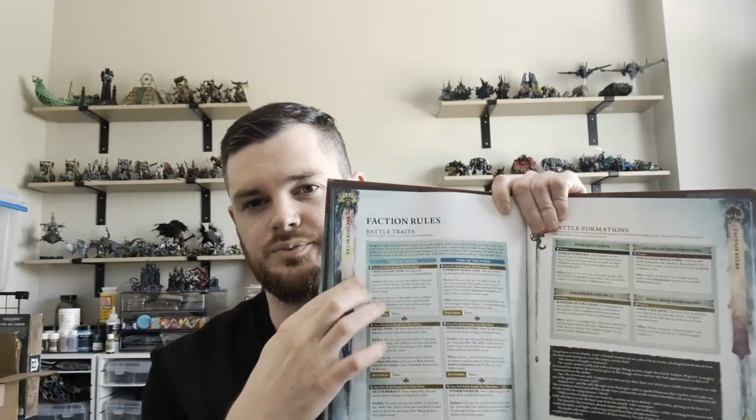Essentially what happens is once per battle round, you choose your tides, A or B. And from that point on, you proceed down that chart. So to start, tide of the sea, concealing tide: for the rest of the battle round, subtract one from hit rolls made by attacks that target friendly Idoneth Deepkin units that did not use charge abilities. So minus one to hit. But here's the thing, you can change between the tides.